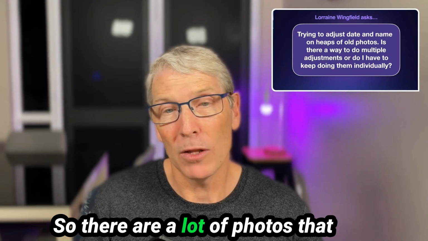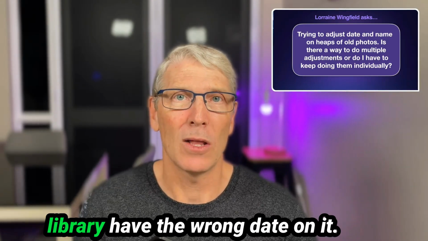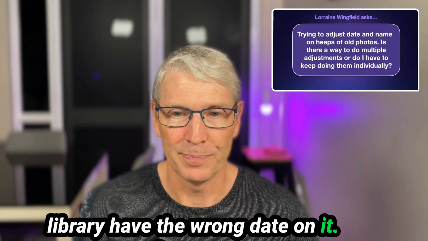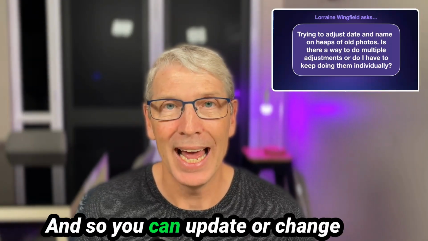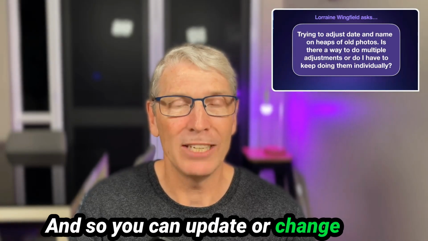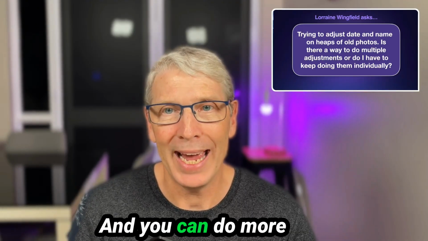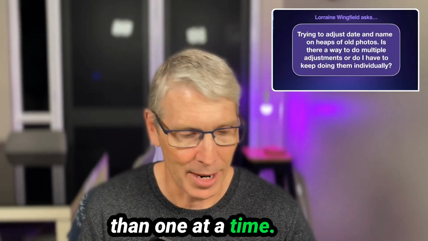So there are a lot of photos that, when we look at them in our library, have the wrong date on it. And so you can update or change the date of any of your photos, and you can do more than one at a time.